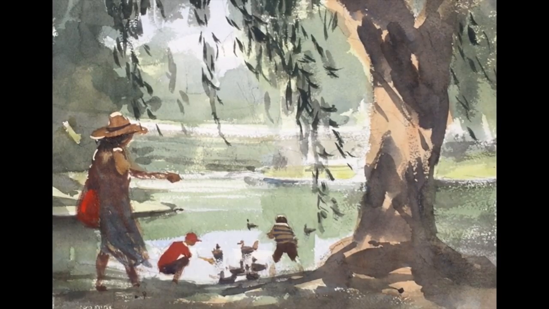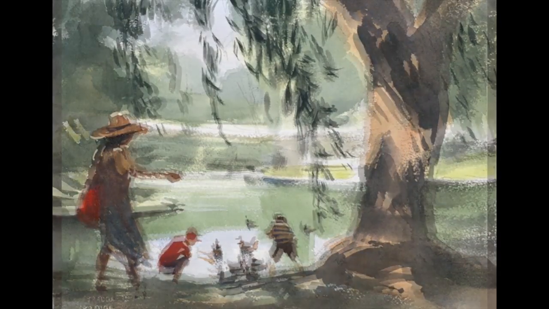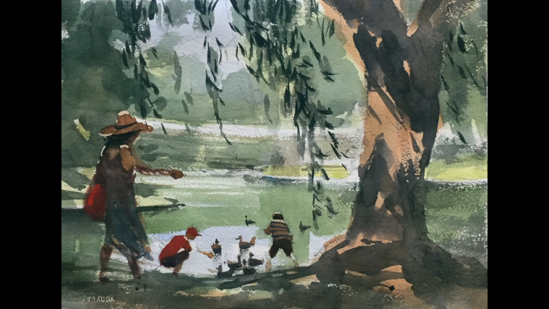We're just adding the finishing touches to our painting. We're not going to go any further than this. And here it is, finished painting.